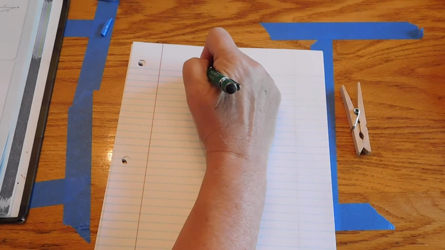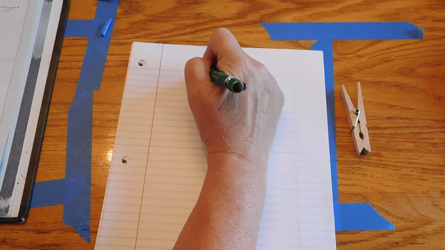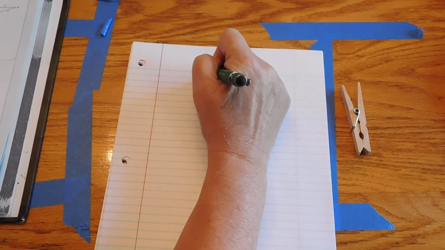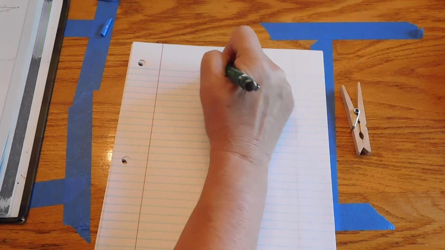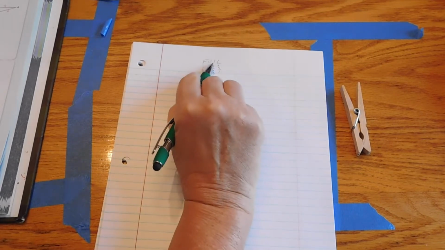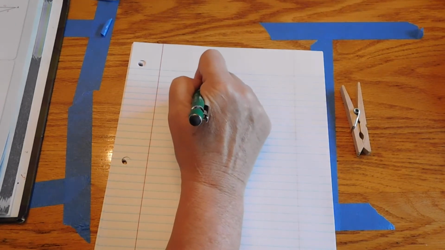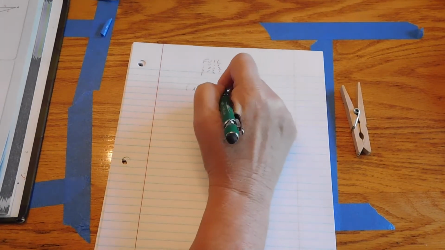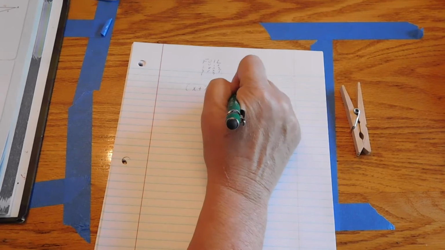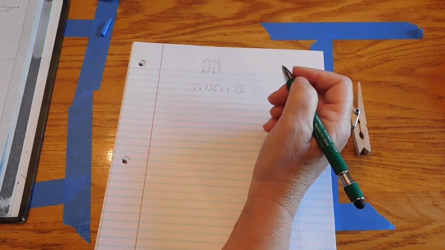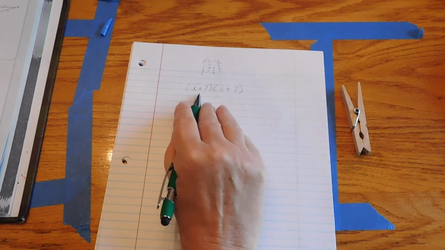F stands for first. Outer, inner, last. First, outer, inner, last. And what it is, it's a way of multiplying two binomials. And these are going to be more simple than most because our two binomials for what we're doing in this chapter will always be the same thing.